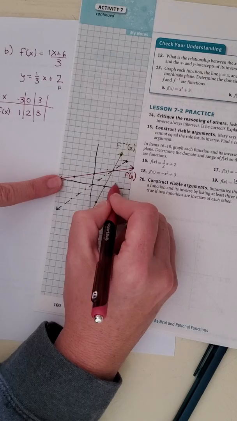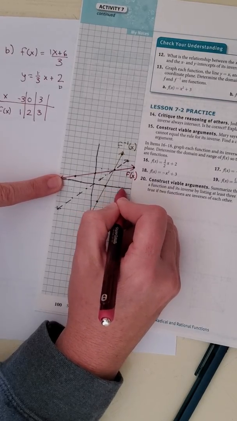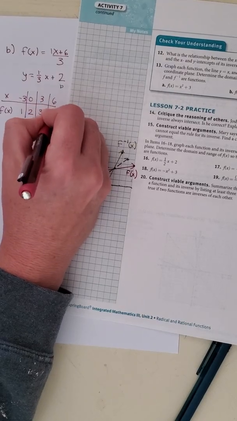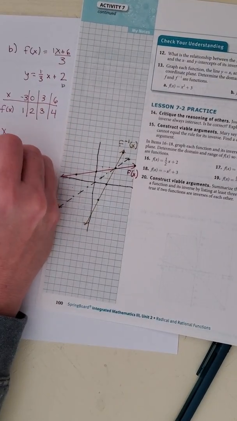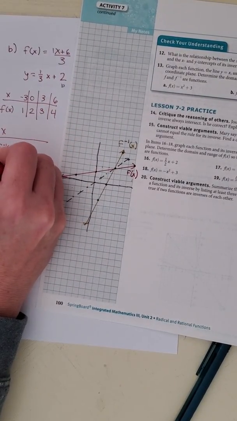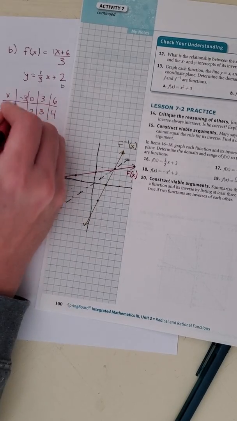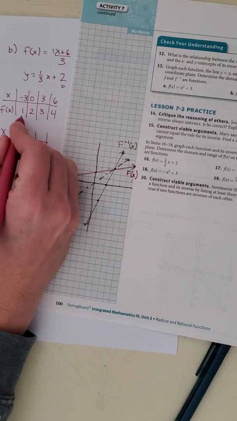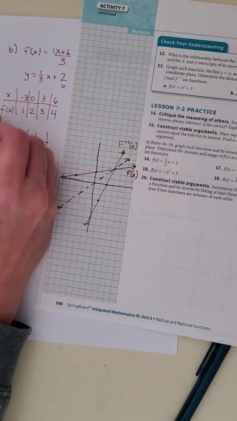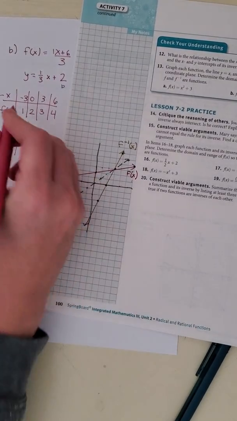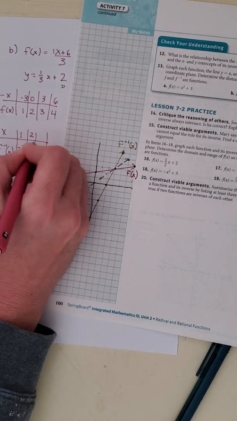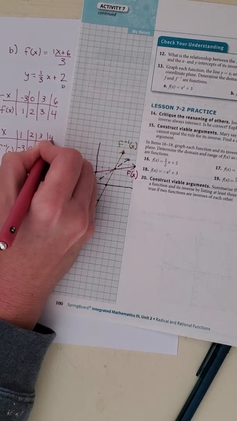And I have the point, that would be 3, 4, 5, 6, comma 1, 2, 3, 4, 6, 4. Then what would happen is that my x values would become my y values, and my y values would become my x values. So these would be my new x values. These would be my new y values. 1, negative 3, 2, 0, 3, 3, and 4, 6.